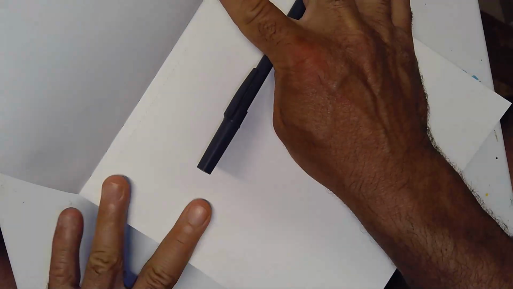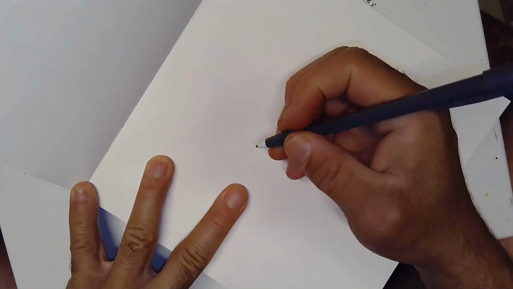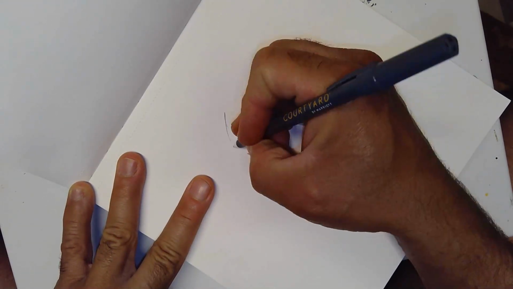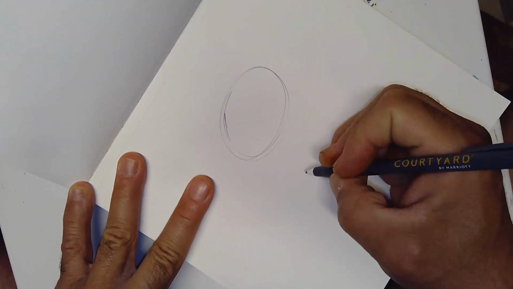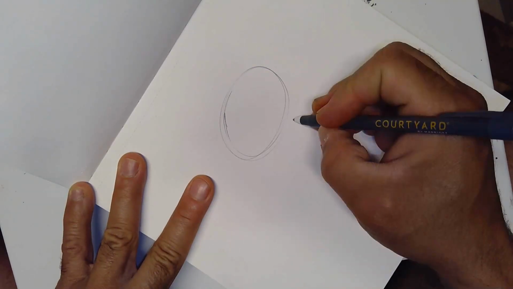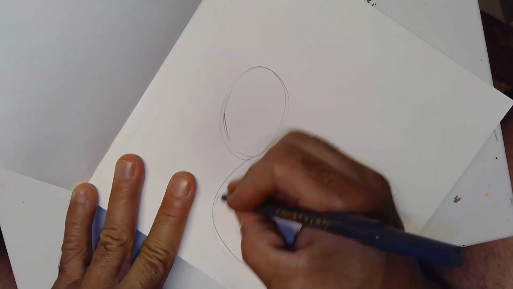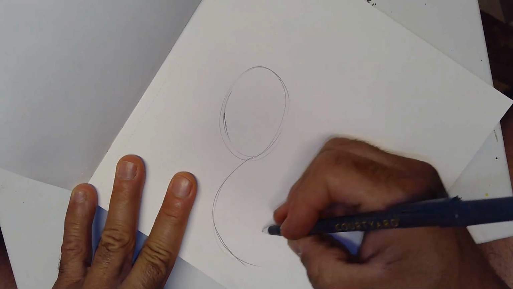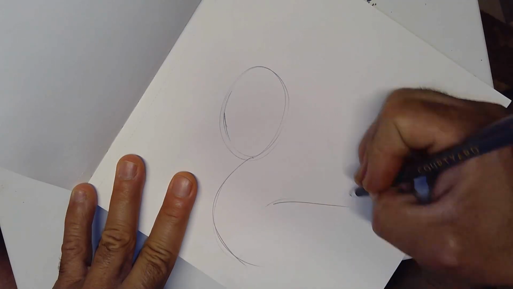Alright, so people are always asking me, yo, how can I draw a cat? So I'm like, alright, let me show you. First you draw a big old circle like that. Then you're gonna draw a little hump like that, because cats have got that little hump. We're gonna give him that.